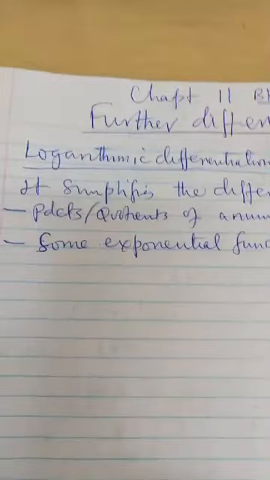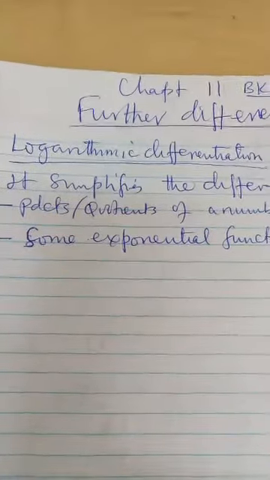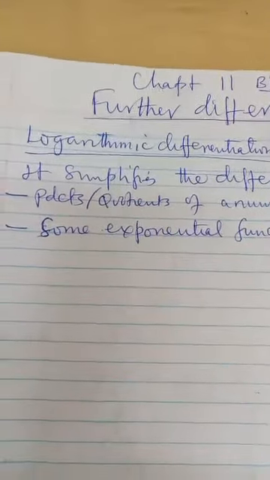And we are going to introduce it best by looking at some properties of logarithms, as I've already said. That's why it's called logarithmic, and how we can differentiate functions of y with respect to x.